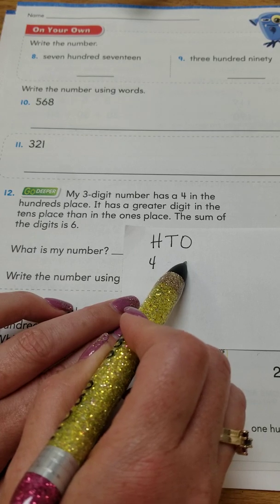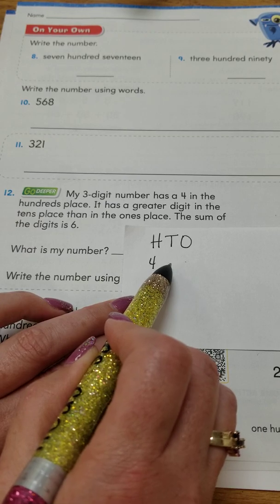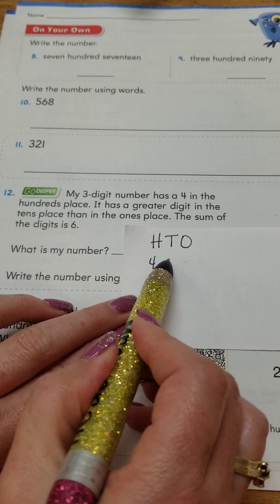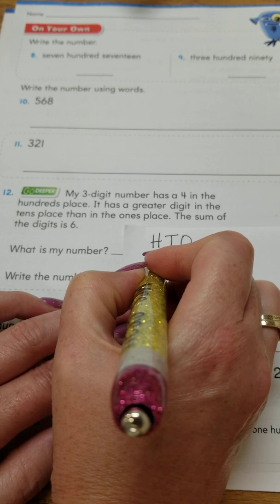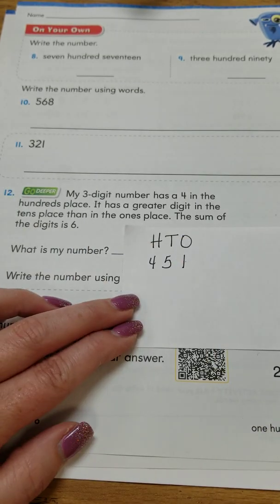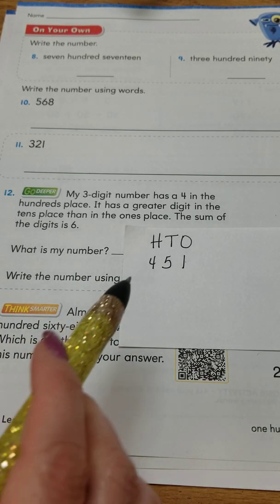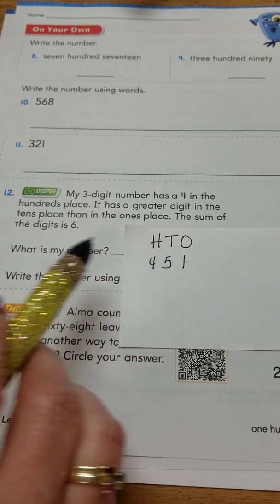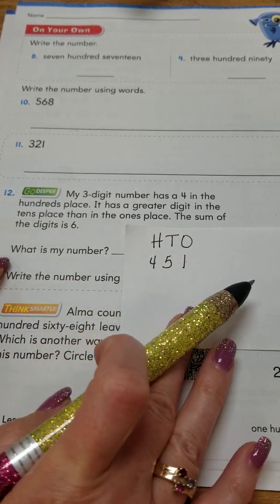All right, well, let's think. I know that 5 plus 1 equals 6, and that's what the tens and ones added together equals 6. So my number could be 451. Now that's not the only answer that it could be, but that's the answer that I'm choosing. It could also be 442, and that could also be the answer. So what is my number? Well, I would write that there.